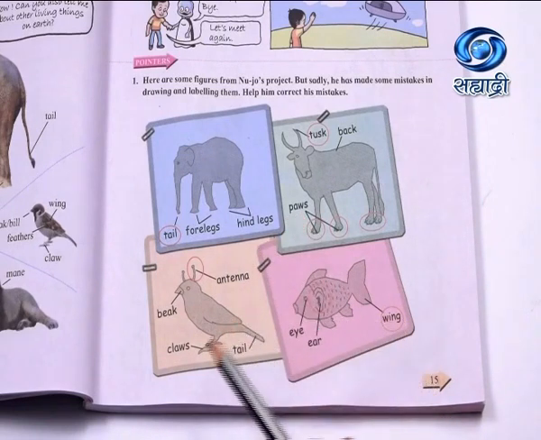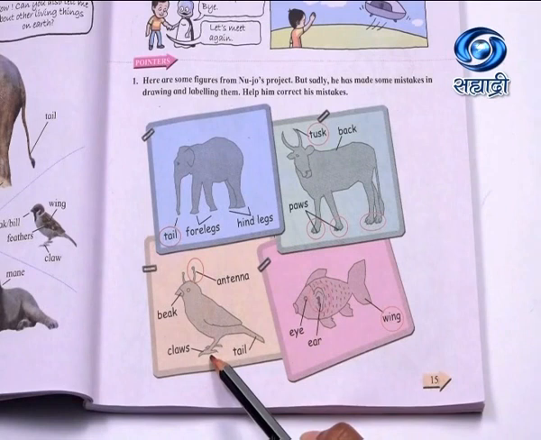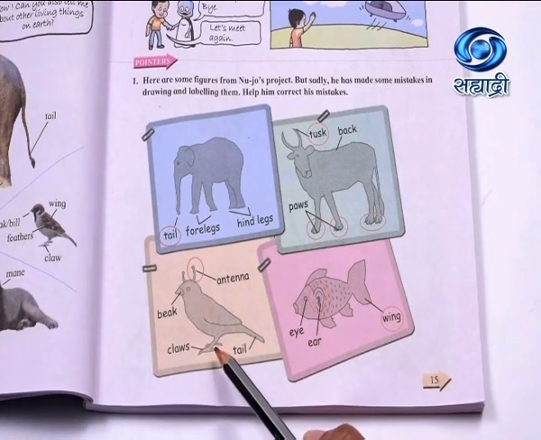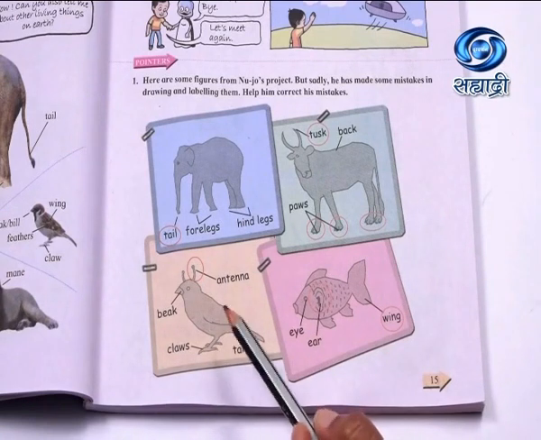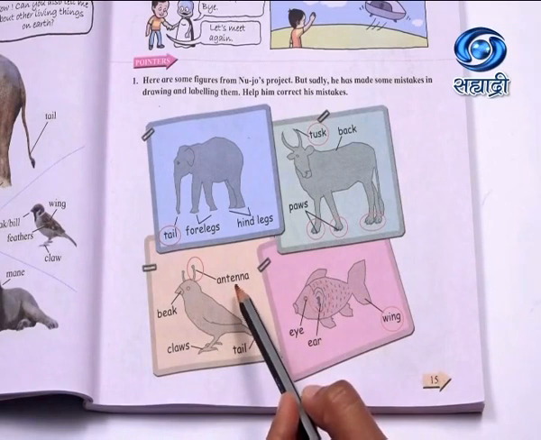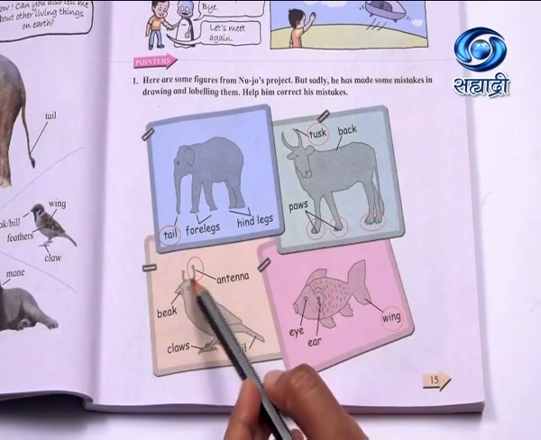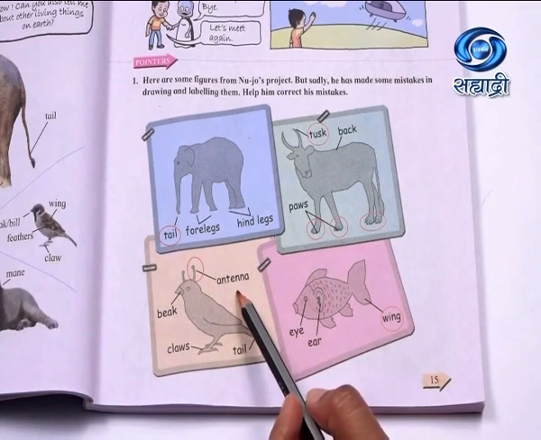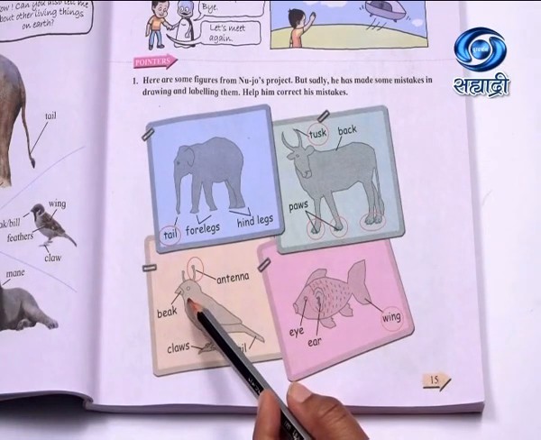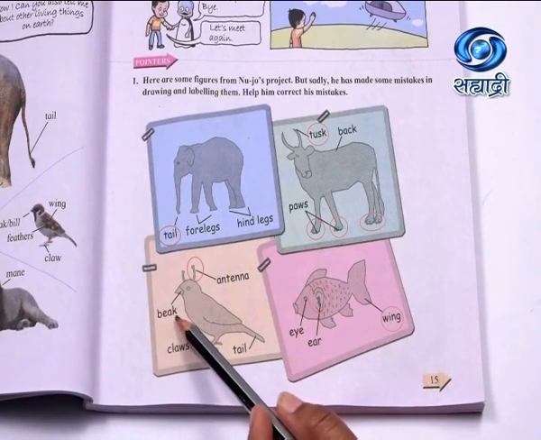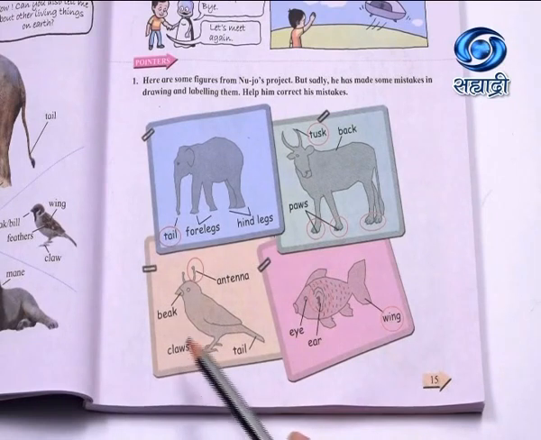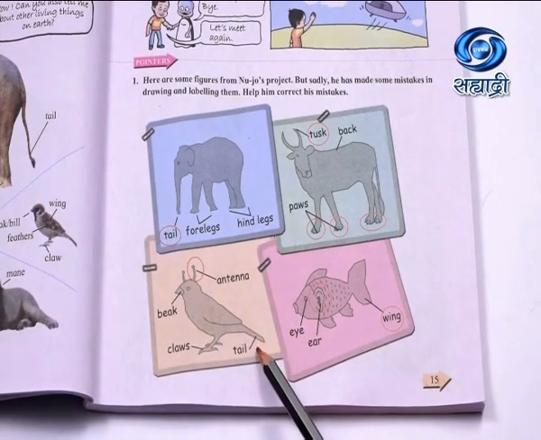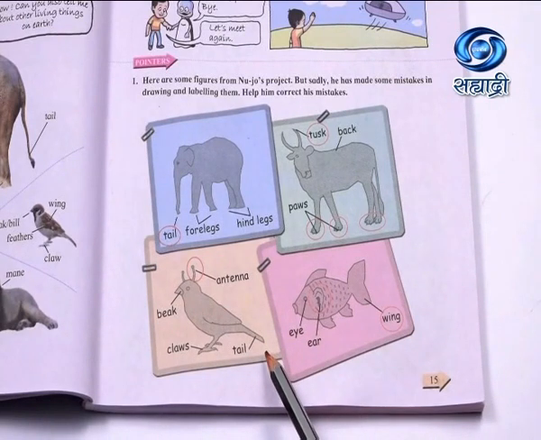Now let's move to the third picture. This is a picture of a bird. Let's have a look at the labels. Nujo has labeled this part of the bird as antenna. He has labeled this part as beak, these as claws, and this as tail. Now children, do you see a mistake in this picture?